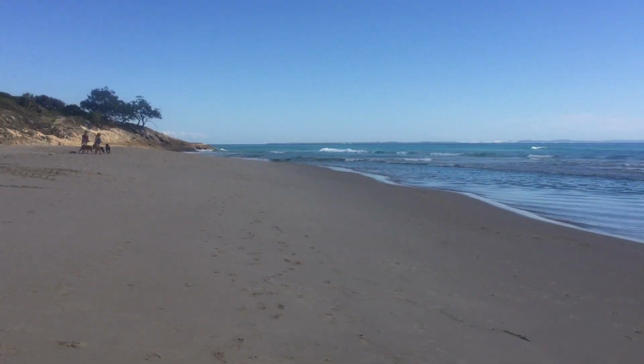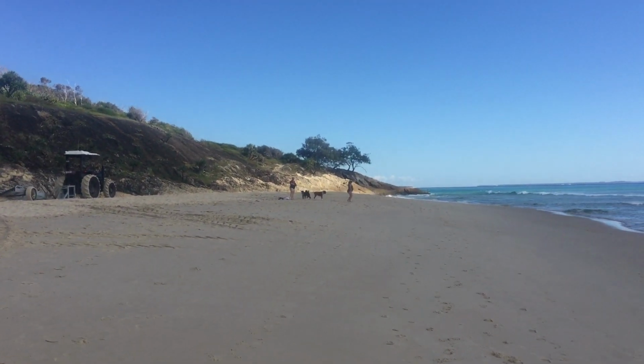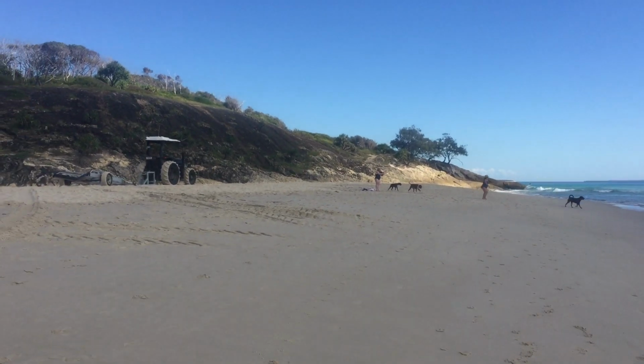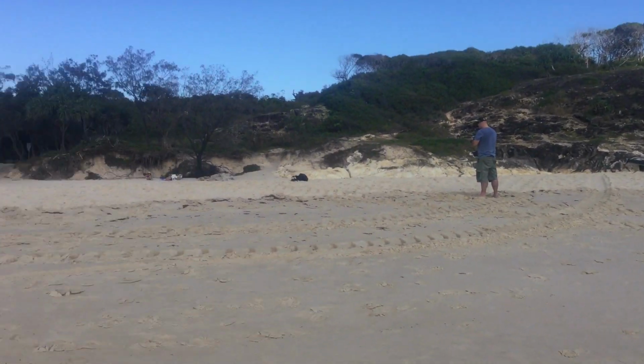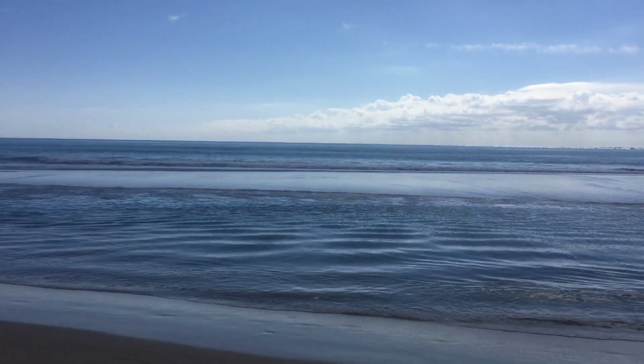Okay, and just to give you one final point, that rock there, that's Adder Rock. On the other side of that headland is Flinders Beach, and that is where the next video will be recorded. All right, I'll leave it there. One final shot of the beach.